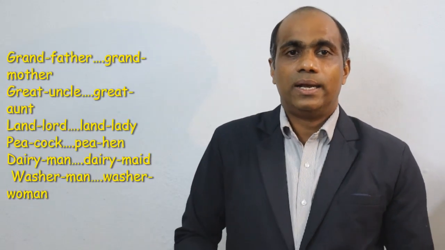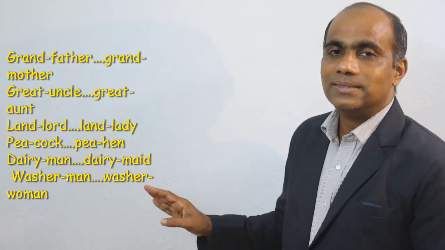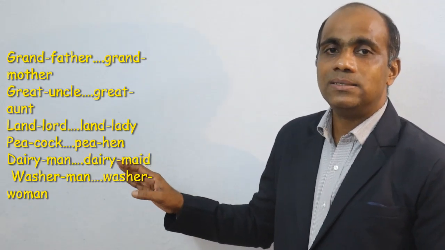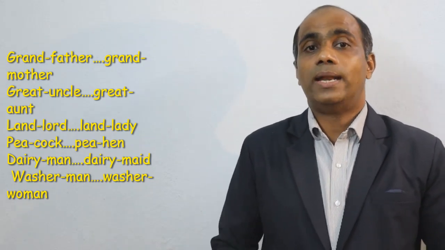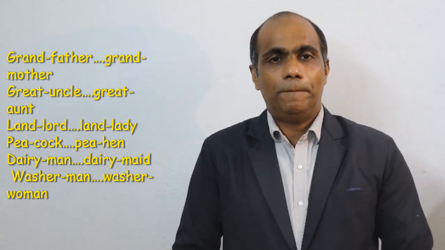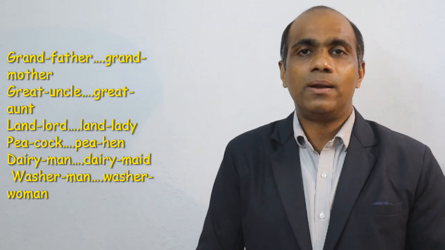Grandfather, grandmother, great uncle, great aunt, landlord and landlady, peacock, peahen, dairyman, dairymaid, washerman, washerwoman.